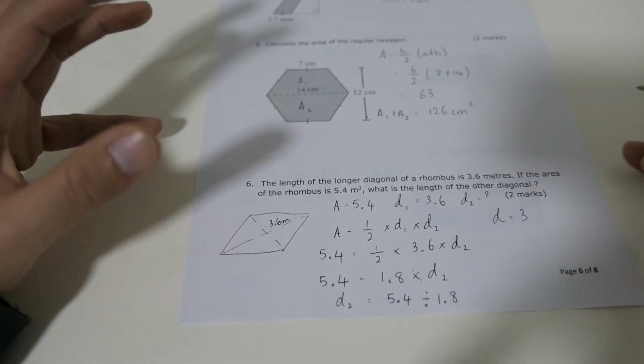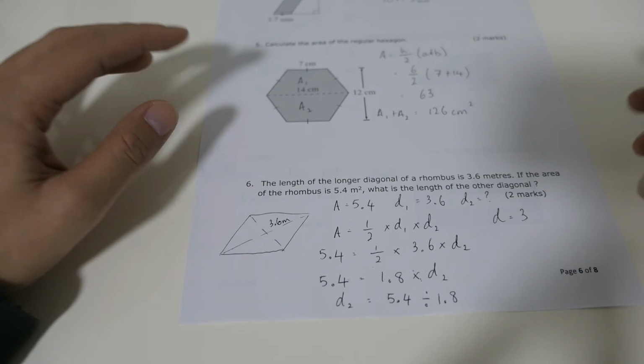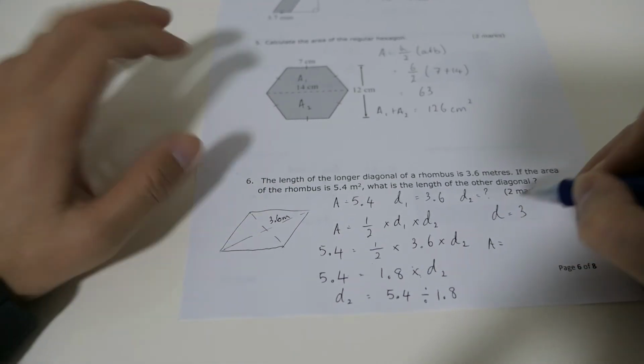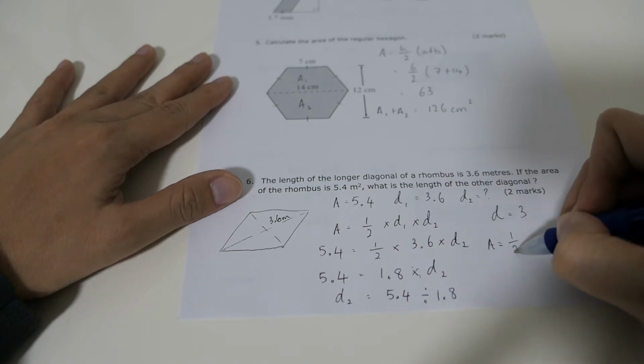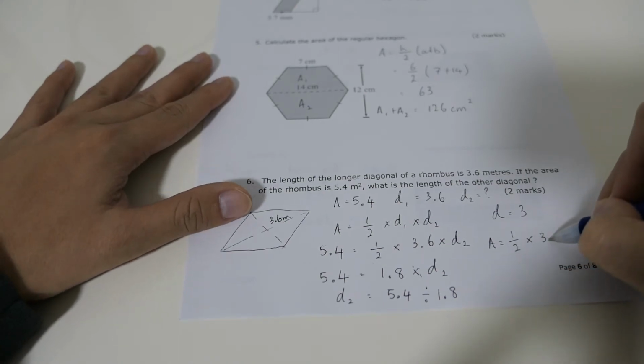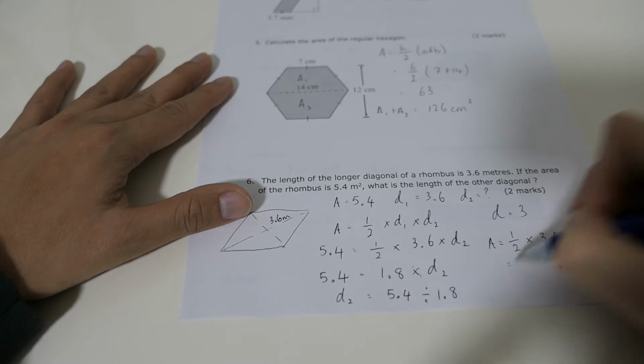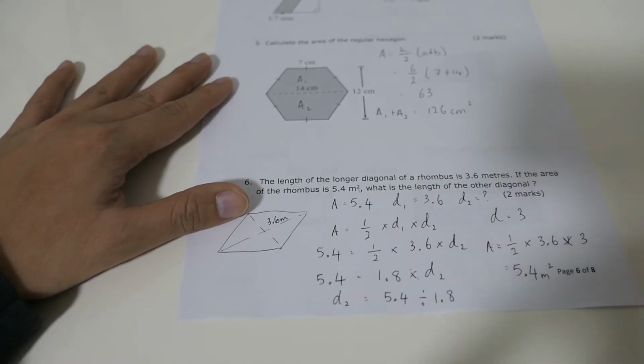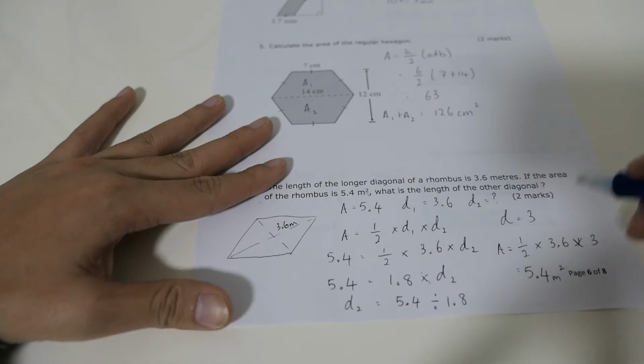If you are unsure or paranoid that you did something wrong, that's fine. Put it back into the formula. Pretend like you're finding the answer now. Area of the rhombus should be half times 3.6, because that's diagonal 1, times 3. Put it in your calculator, you will get 5.4. If you don't, you know you did it wrong, because the question tells you that you should get 5.4. So this is a checking step.